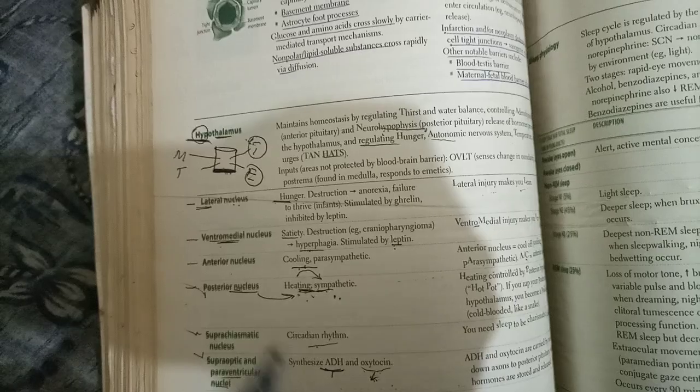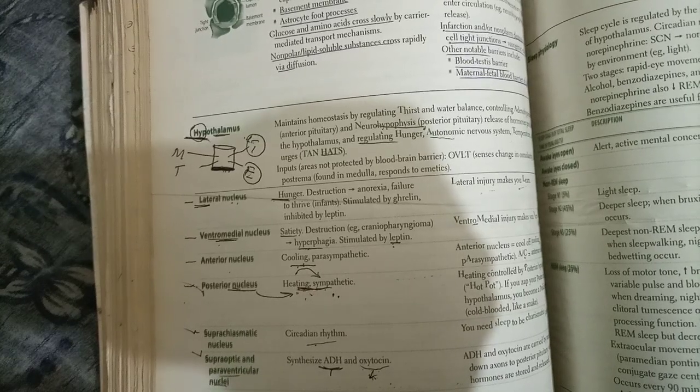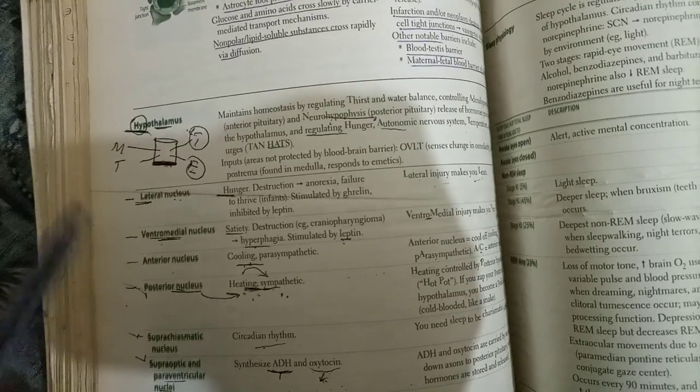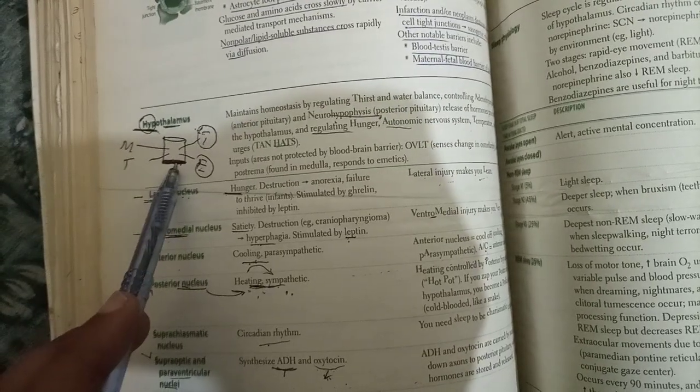So this is a small introduction of hypothalamus from First Aid. Hope that you have understood the concept of how these nuclei control major functions of the body. Hypothalamus is a very nasty kind of structure that lies behind thalamus, and it has some nuclei that play a dirty role in your body.